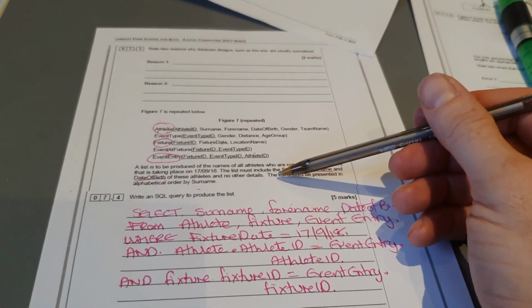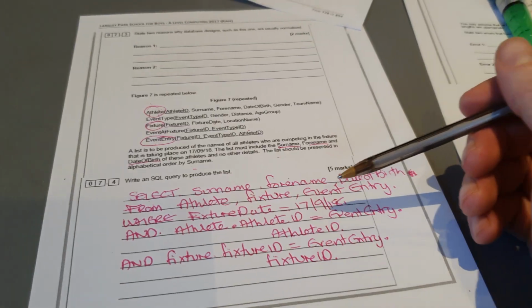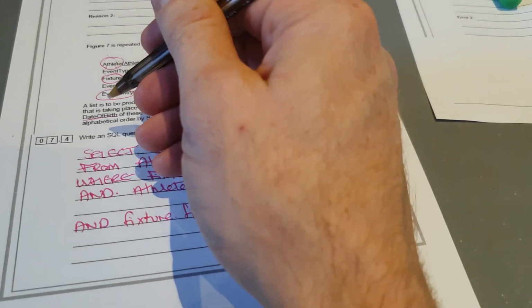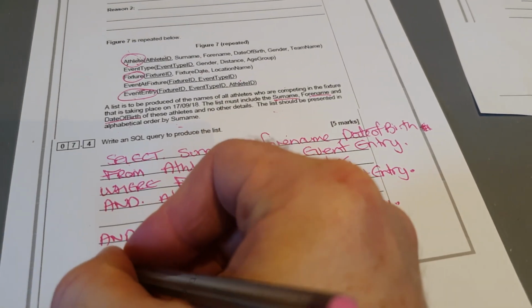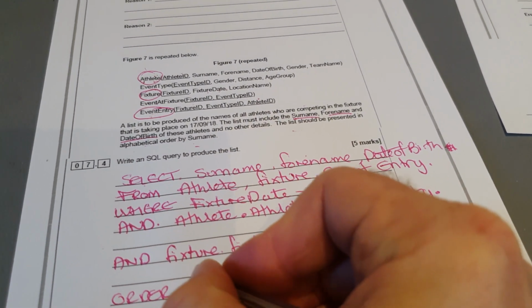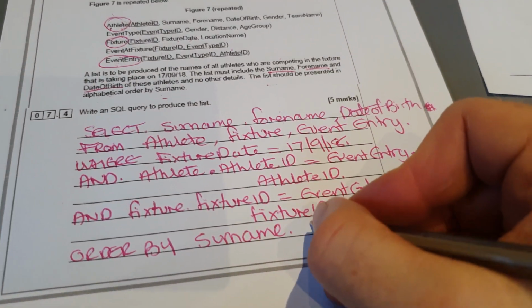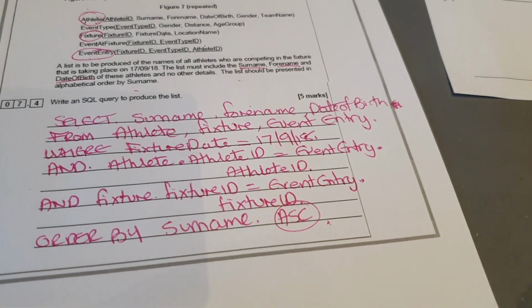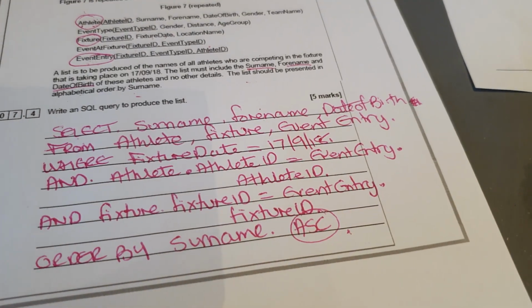This bit here is the bit that people also miss out. You think you've done all this writing and you go, well, I've finished. You haven't quite yet. Reread your question, please, people. The list should be presented in alphabetical order by surname. Easy. Order by surname. Done. Some people can put ASC, that bit there is optional. But if they ask for reverse order, then you can put DESC, descending.